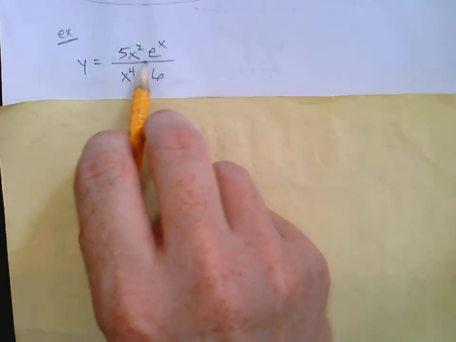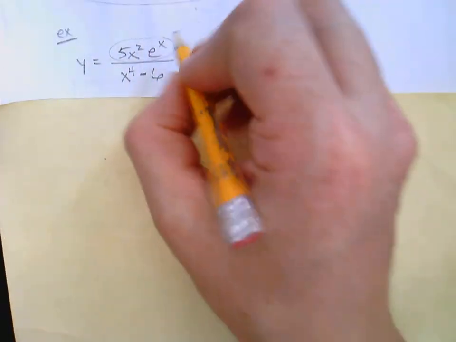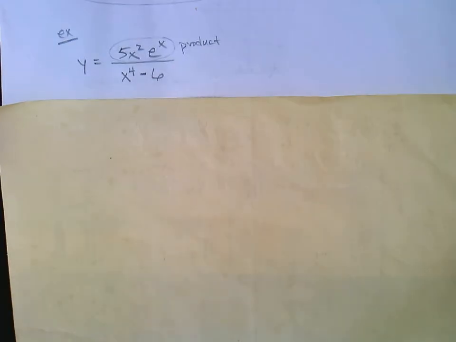Okay, this will be a challenging example. This will be good. How about y equals 5x squared e to the x over x to the fourth minus 6? Okay, why is this challenging? How is this different from the last example? Well, clearly we have a quotient, right? Numerator and denominator. But look closely at the numerator. What's going on there? Isn't that numerator a product? 5x squared times e to the x? Oh, wow. Okay. So how is this going to play out? We'll use the quotient rule, of course. But in the midst of the quotient rule, we're going to need to use the product rule.